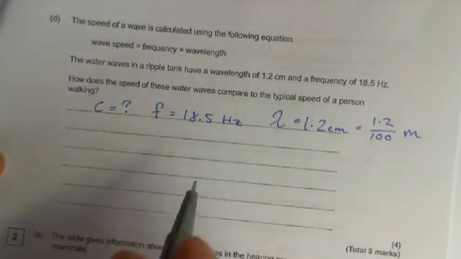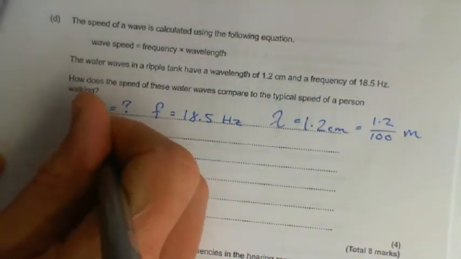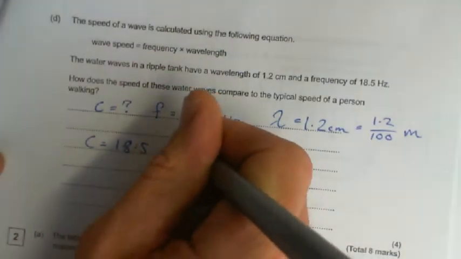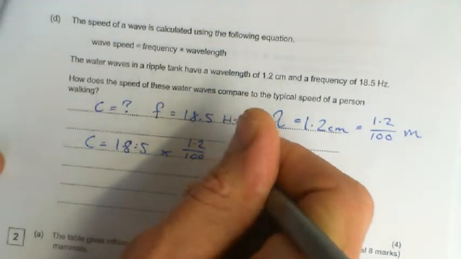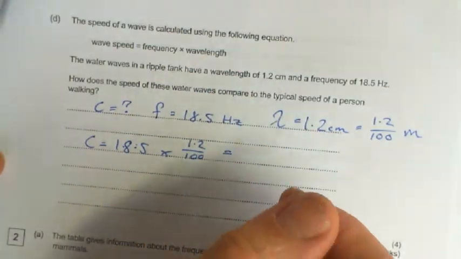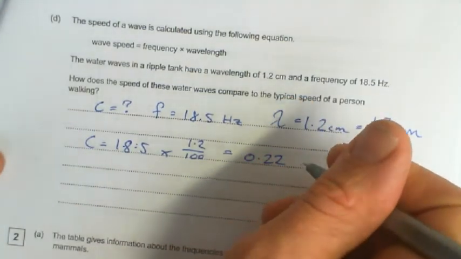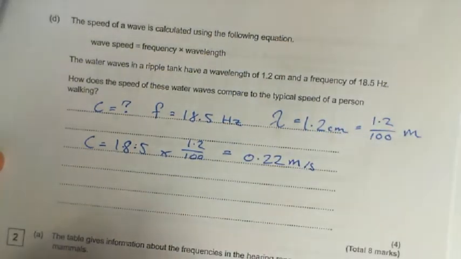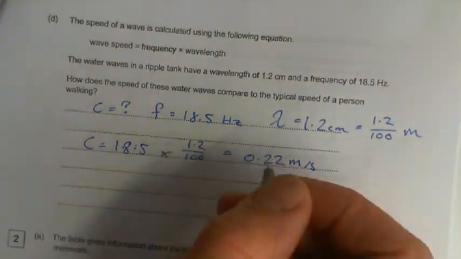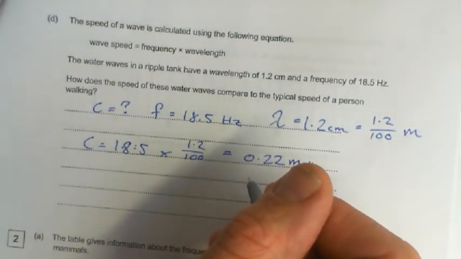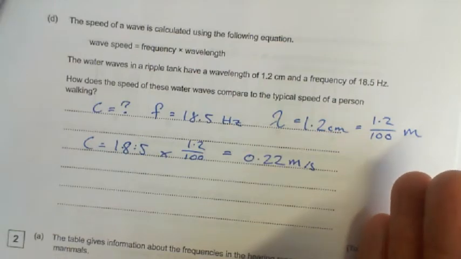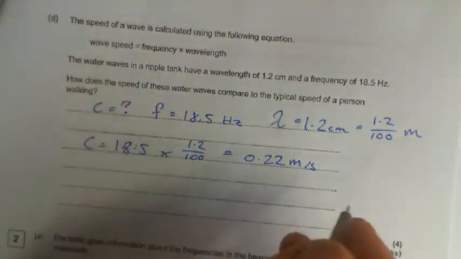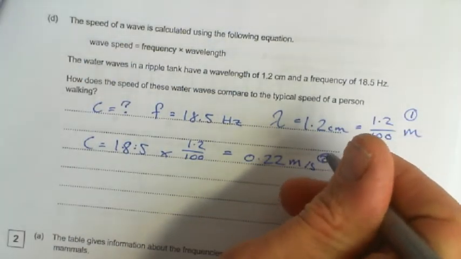Okay, so I then do c equals 18.5 times 1.2 over 100 to give me a speed of 0.22 meters per second. Okay, and if you wrote down 0.22, then you got 2 marks. If you didn't do the conversion, then you got 1 mark so far. So 1 mark for the conversion, 1 mark for getting to this stage here.